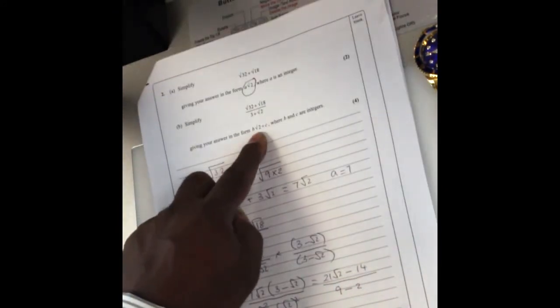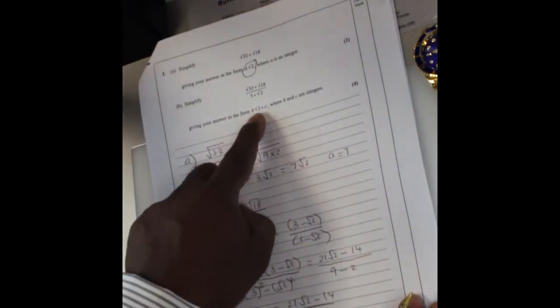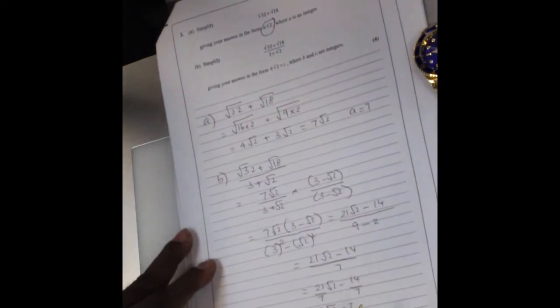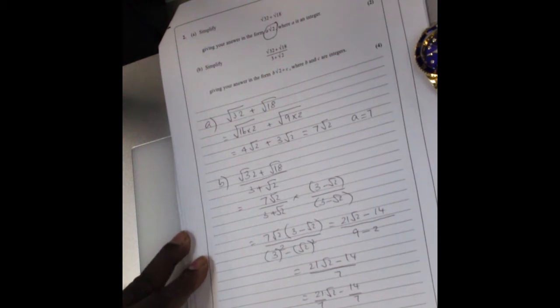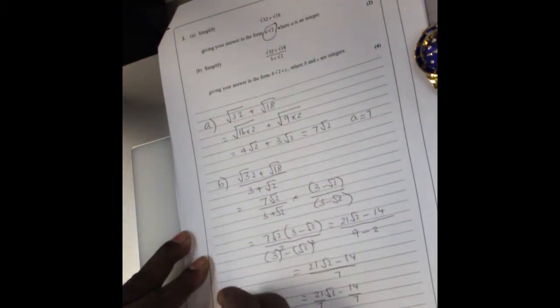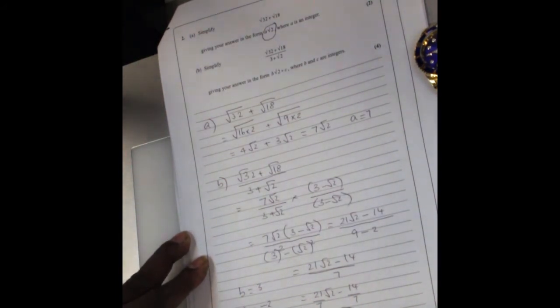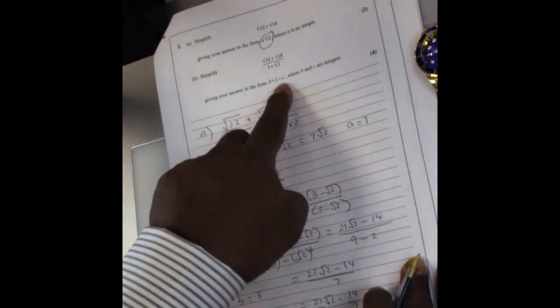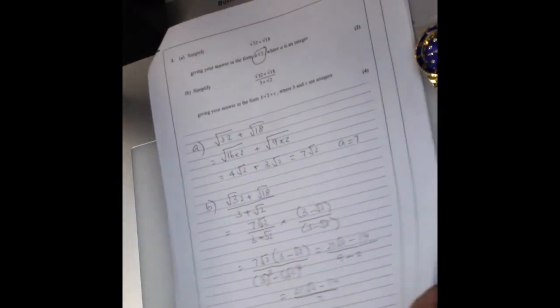And then I'm looking at the form again. They're asking for b root 2 plus c, but I got the answer 3 root 2 minus 2. So b is equal to 3 and c is equal to minus 2. I had to make sure what form they're asking for. Then I'm looking at question number 3.